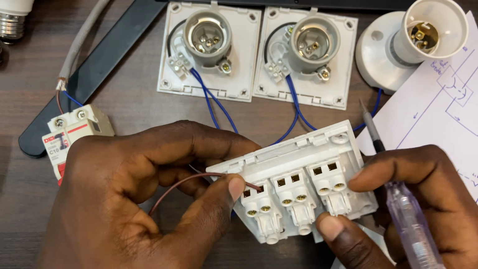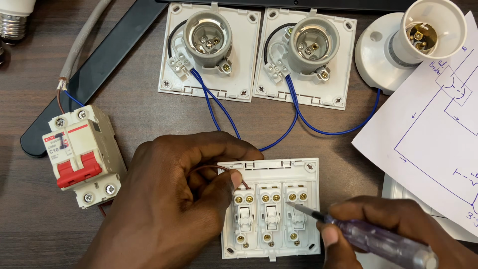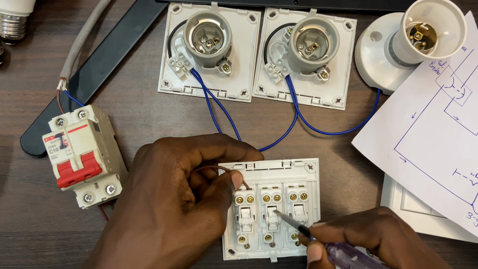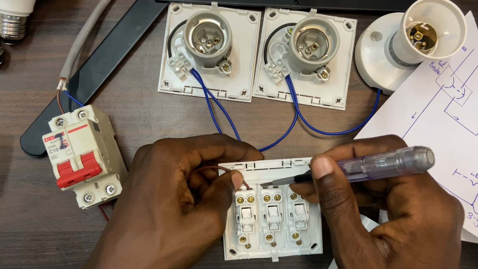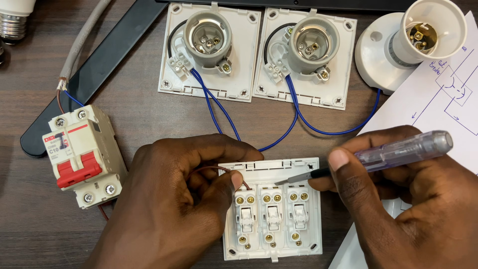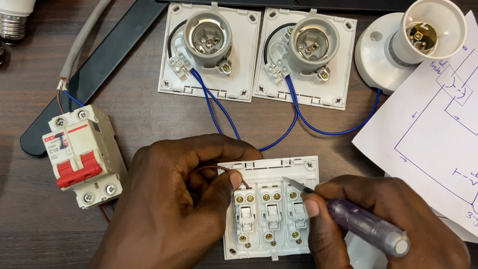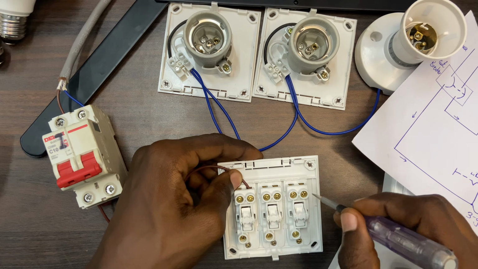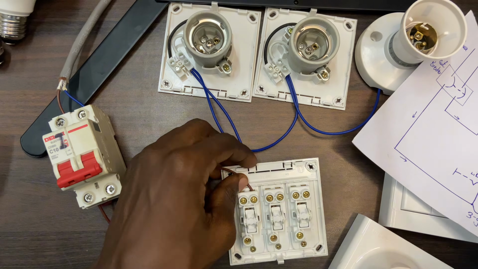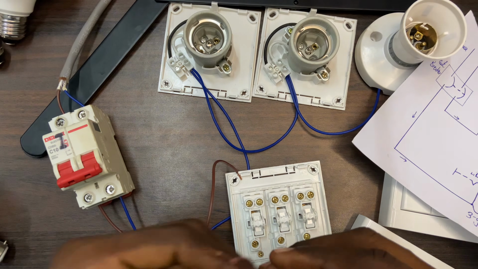And because I want to use this gang too, I have to loop it, using a jumper, a piece of cable, to link the same live to this side and then to this side. If you don't want to use this side, you don't have to link it. Only if you want to use it, then you link it. So with the linking, I will also use this cable.